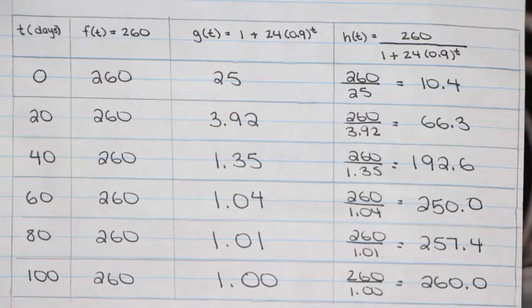In order to find points on the function h of t to graph it, you must create a chart like this. For any value of t, you must first solve for f of t and g of t individually by plugging that value of t into each equation. Complete the chart.